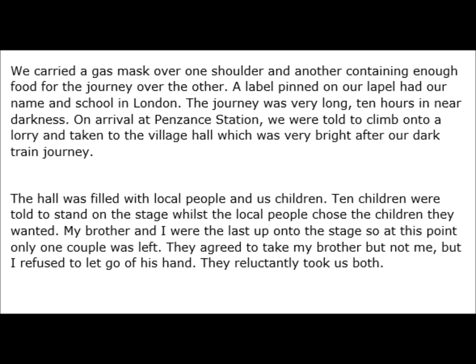We carried a gas mask over one shoulder and another containing enough food for the journey over the other. A label pinned on our lapel had our name and school in London. The journey was very long, 10 hours in near darkness.